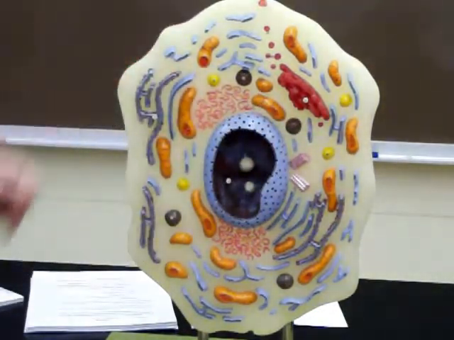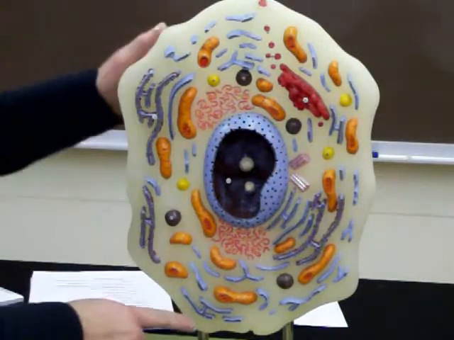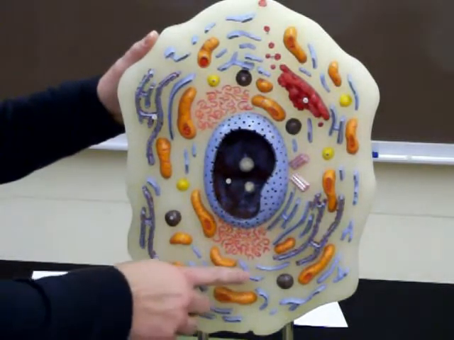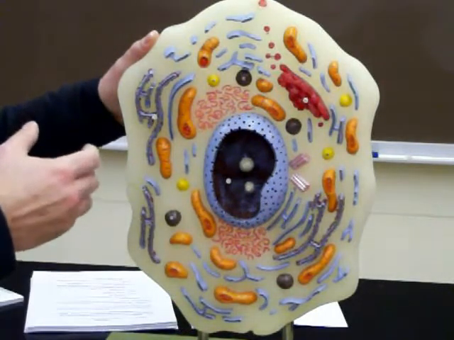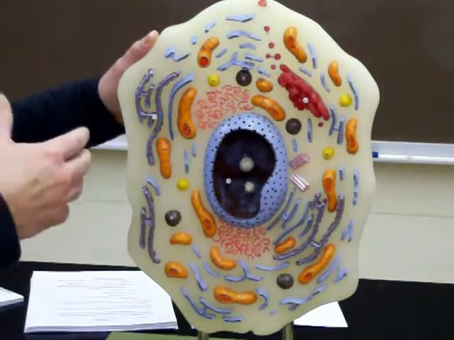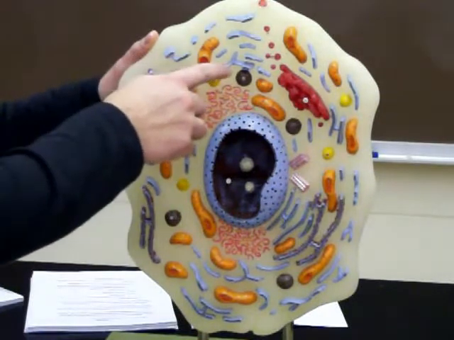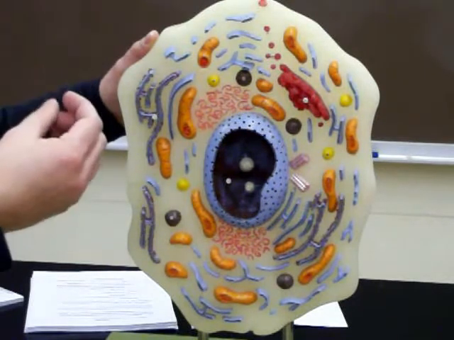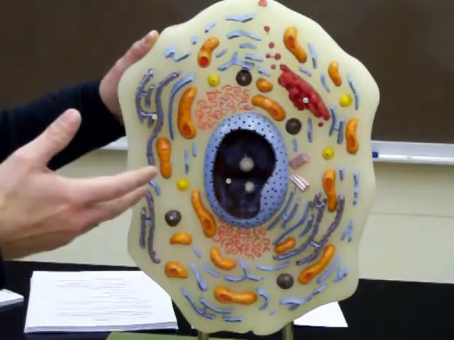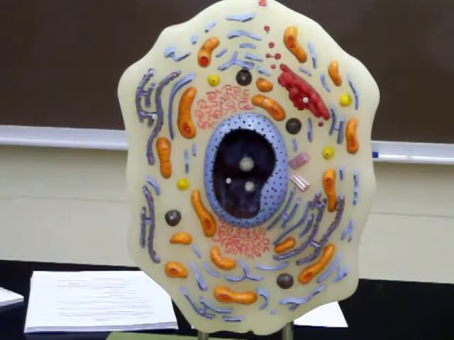All right. Next is the smooth endoplasmic reticulum. This is smooth endoplasmic reticulum here and here and here. So it looks similar to the rough endoplasmic reticulum, but it lacks the ribosomes on it. And what the smooth endoplasmic reticulum does is that it makes lipids. So lipids, fats and oils, phospholipids, those sorts of things.